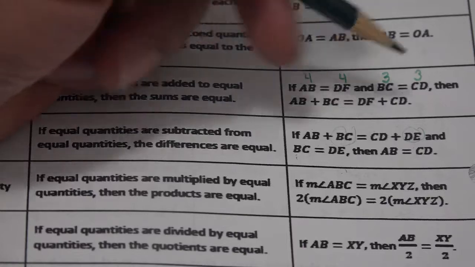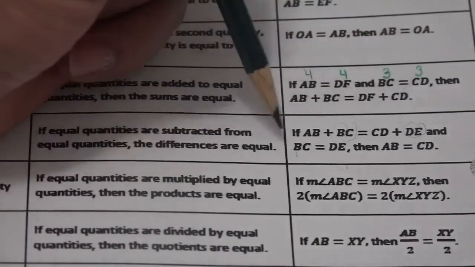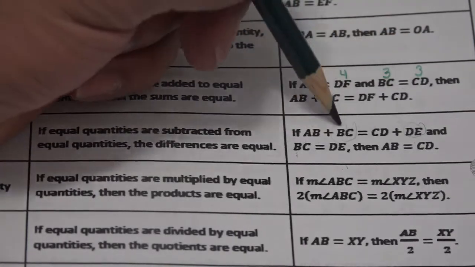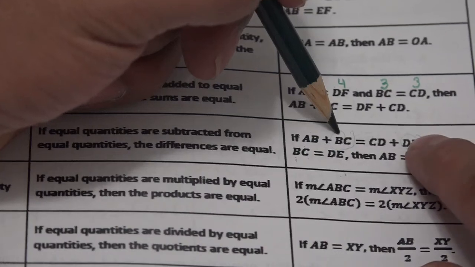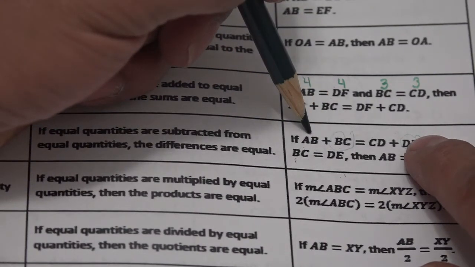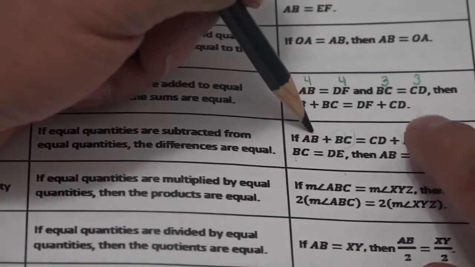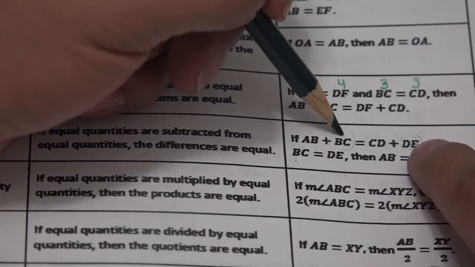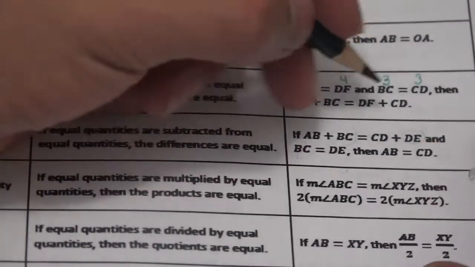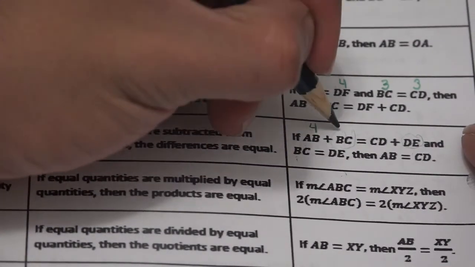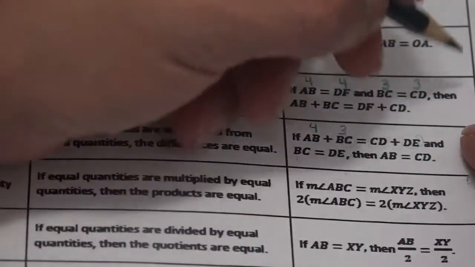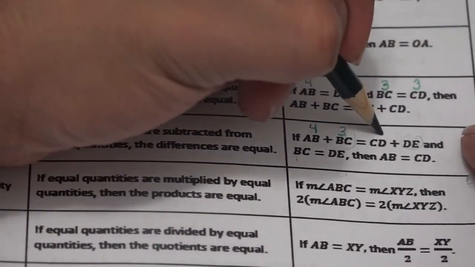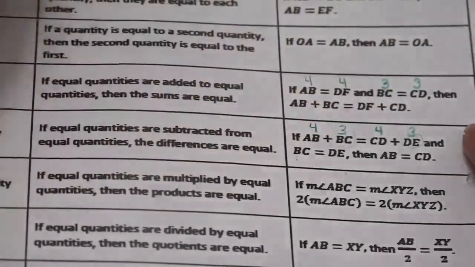In other words, here BC equals DE. Since AB and CD are equal quantities, if I subtract AB and CD, then I get this. Let's do it with numbers. 4, 3, 4, 3.